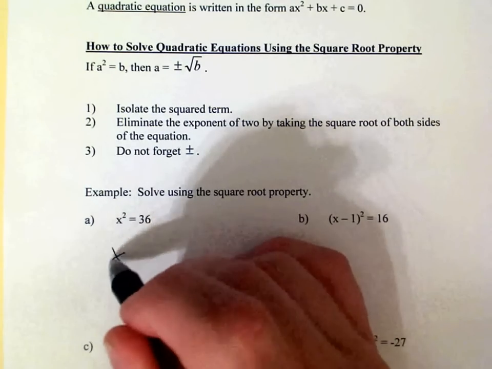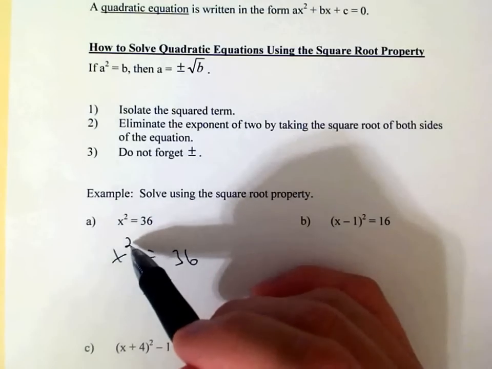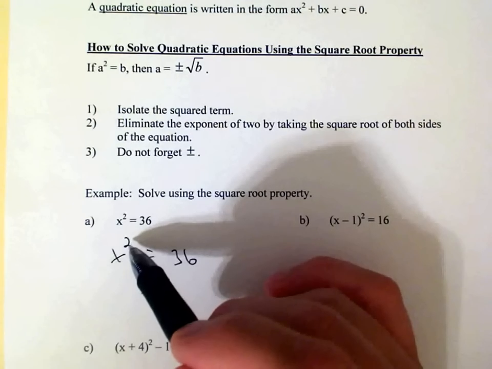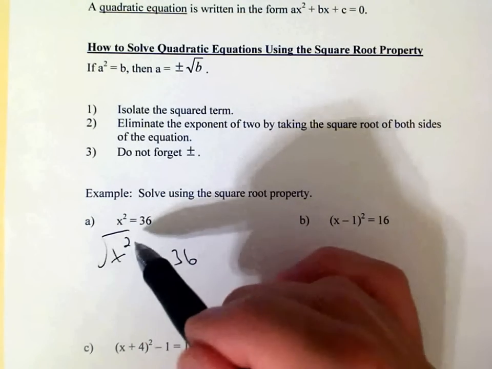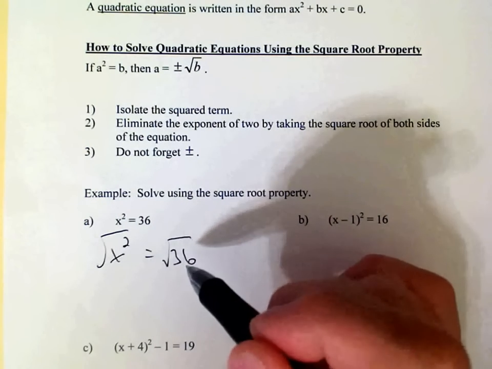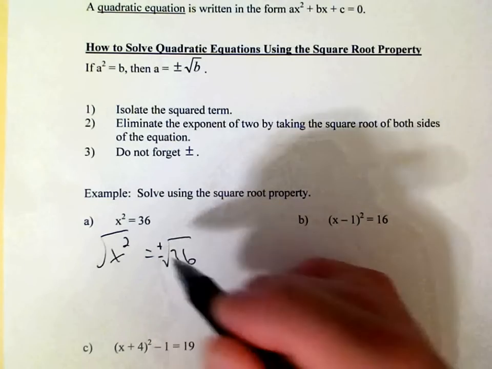So let's do the process. We want to eliminate the square. First off, the square term is isolated. Then we want to eliminate the exponent of 2 by taking the square root, because the square root and the square eliminate each other. Once you do the one side, do the other. But as soon as you take the square root of both sides, don't forget plus or minus.